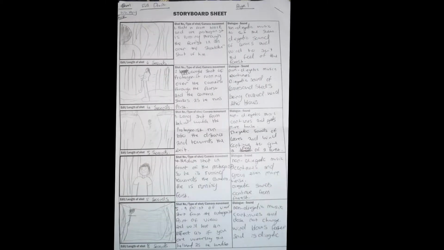So the first shot we did was it faded in. Our protagonist is going to be running through a forest. So we've kind of changed. I decided to change this to a tracking shot of the legs. So this was the first example of when I did this.